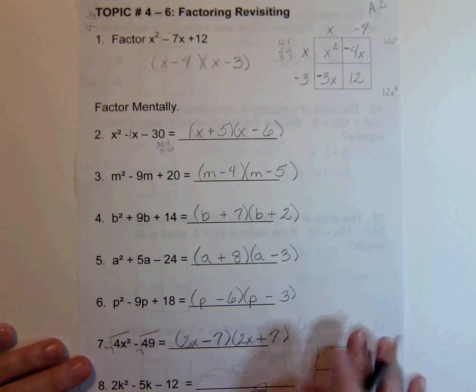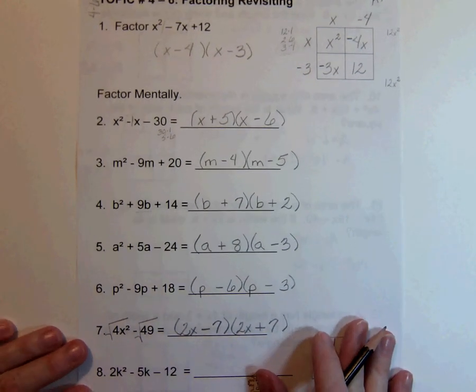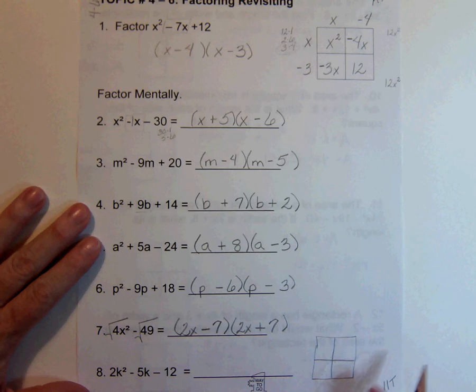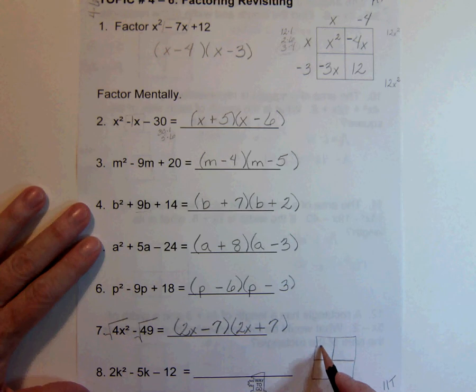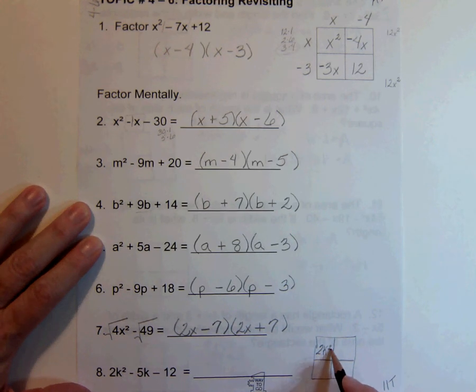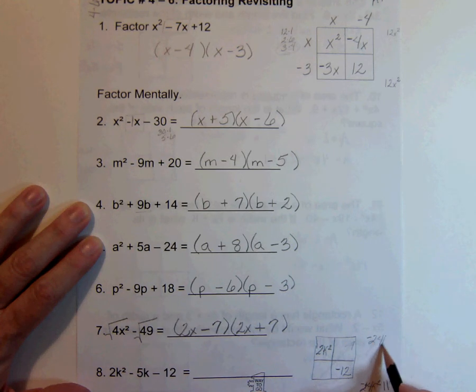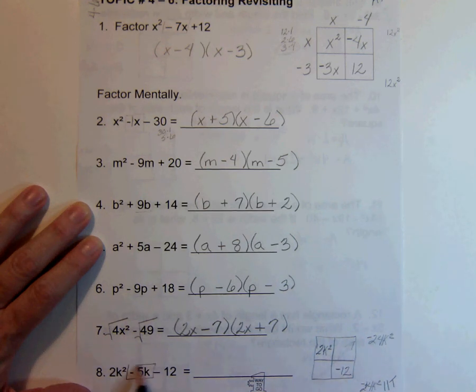Now number 8 can't easily be mentally factored, so let's put it into the box method. The first term is going to go here, 2k squared. The last term, negative 12. When you multiply these together, you get a negative 24k squared, so whatever's multiplied in this direction is also going to give us a negative 24k squared. With these two numbers, you want a sum of negative 5.